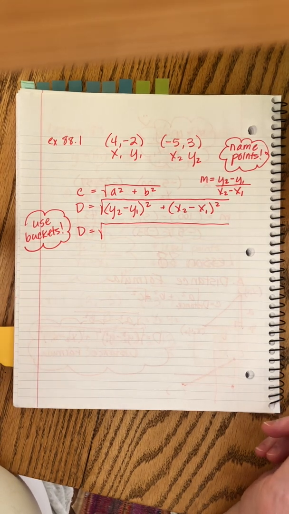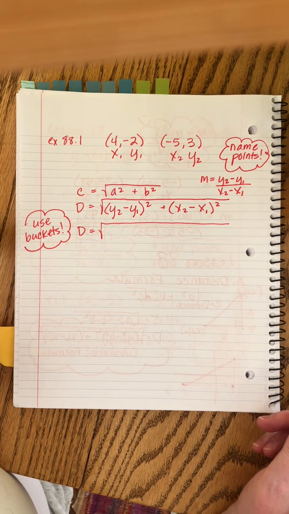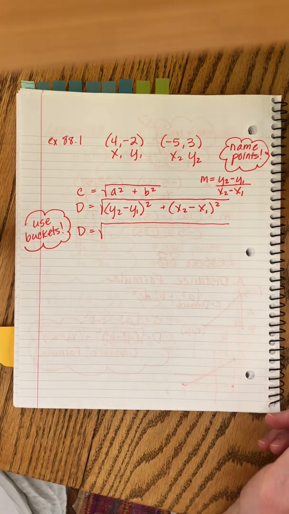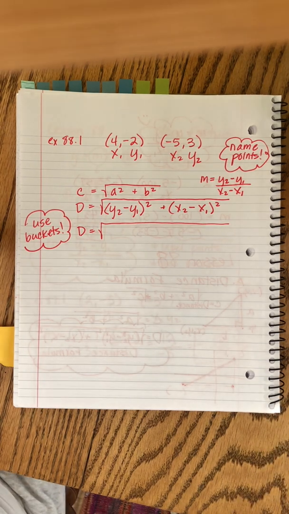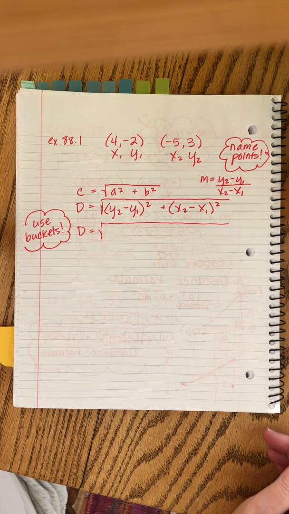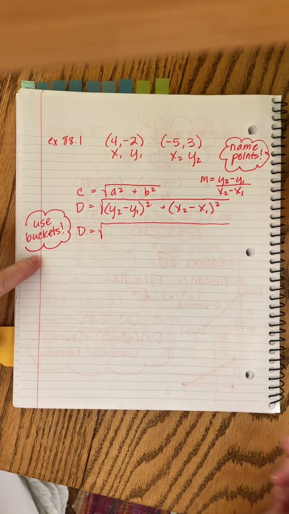It doesn't always happen, but I don't like to allow careless, silly mistakes to fall into my problems. I do make them from time to time. You've seen me. You know perfectly well that I'm all for dropping a minus sign, or I do ridiculous things too sometimes, but I really try to minimize that because I don't like to get problems wrong, because then you have to go back and redo them, and that takes time. And I've got other things to do, as do you. So please use buckets to make it easier on yourself.